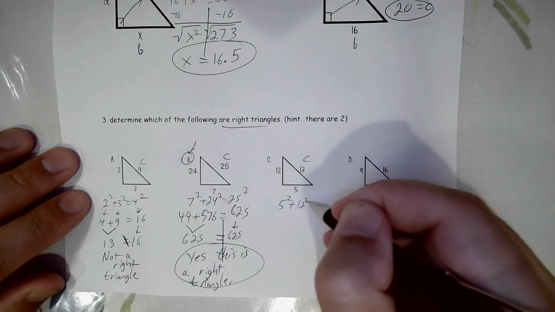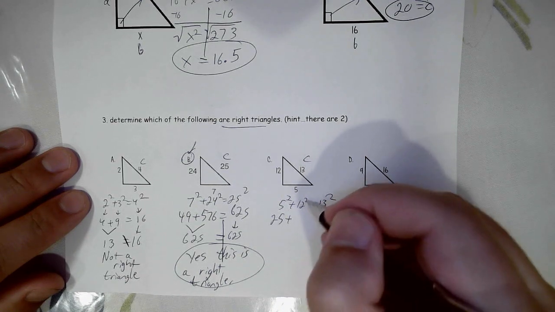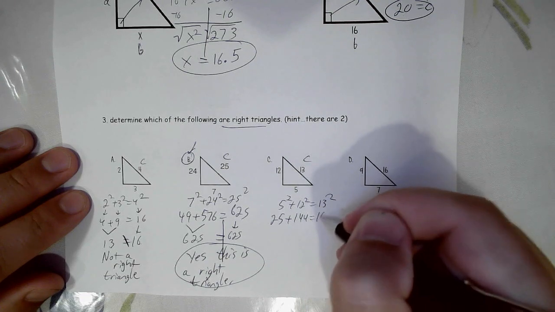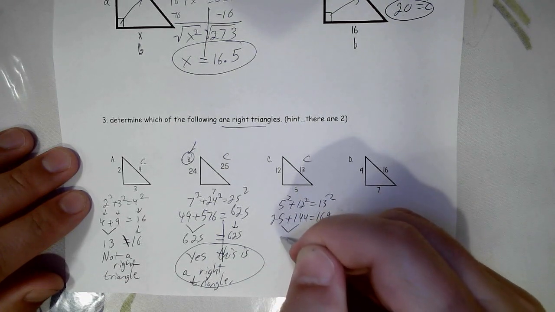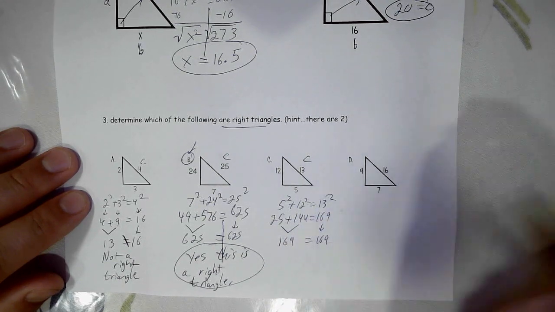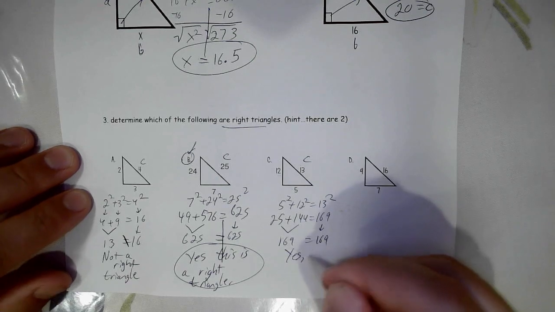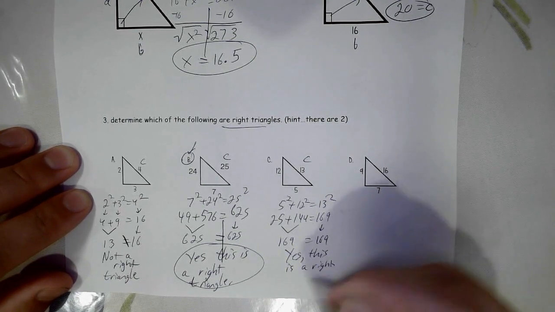5 squared, 12 squared, 13 squared. Let's see if it works. So I get 144. All right. I'm going to add those together. I get 169. Does it work? It does. So we can say yes. This is a right triangle.